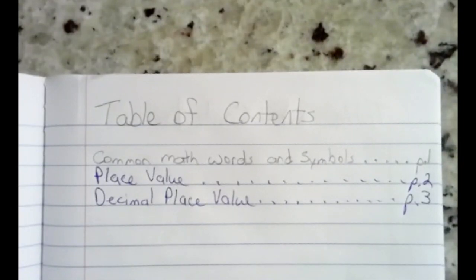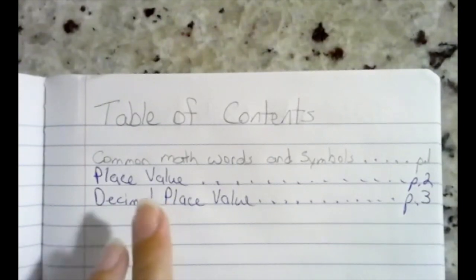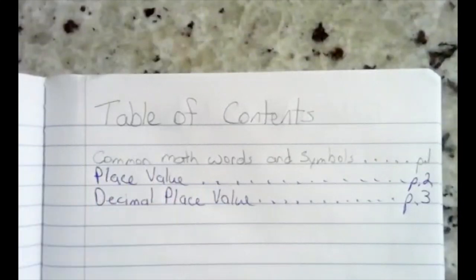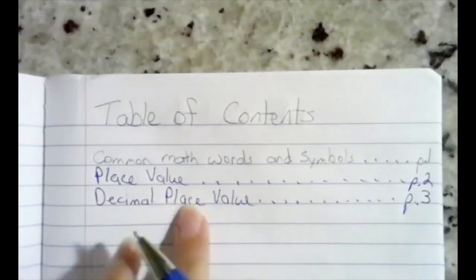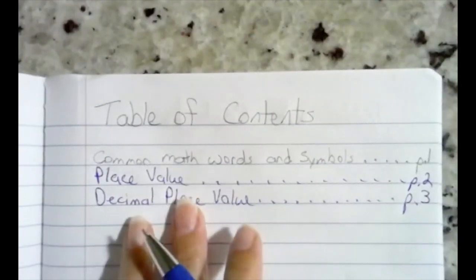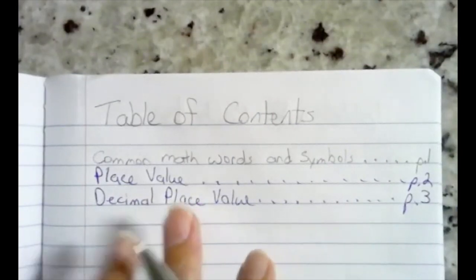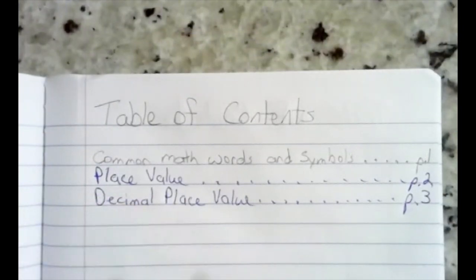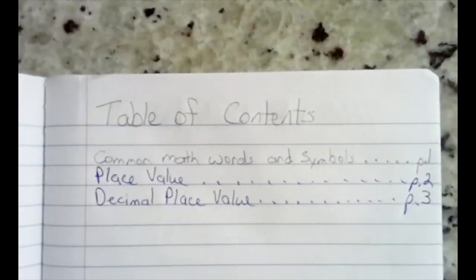Also, you'll notice that I'm writing in a pen this time instead of in a pencil because my pencil kept breaking in the first video, and I think it's a little bit easier for you to see the pen. Do not write in pen in your journals. We make mistakes a lot of times in math, and that's why we write in a pencil so that it can easily be erased. So I'm just writing in pen so that you can see it, but please, you guys write in pencil in your journals.